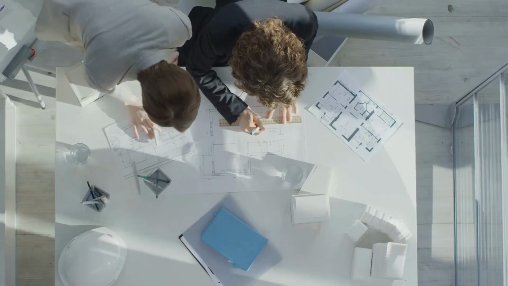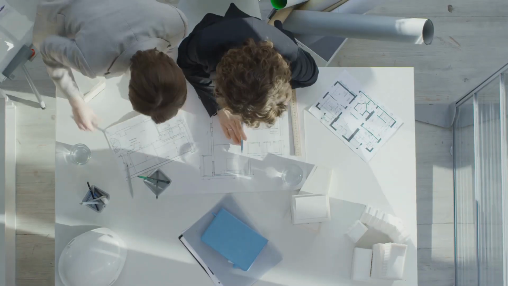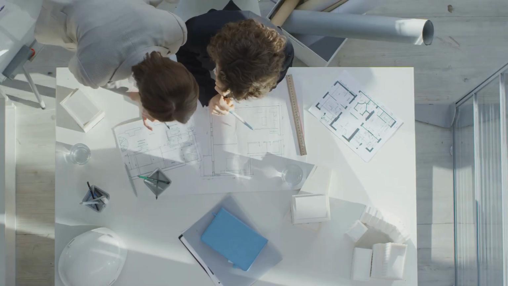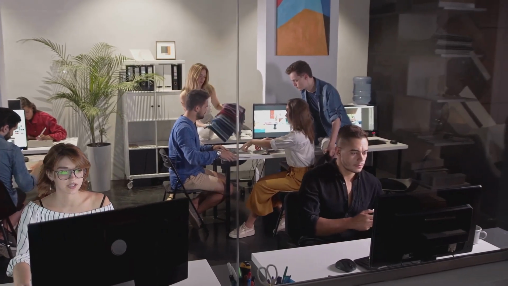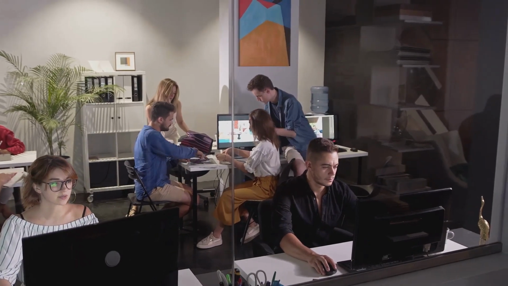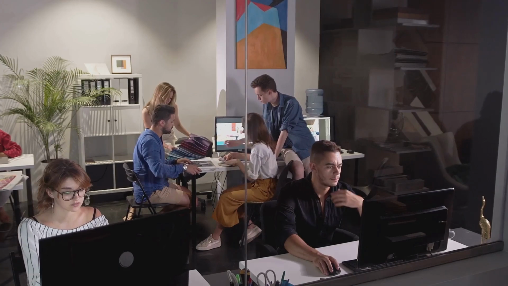Next, consider the size and complexity of your projects. Are you working on small, simple projects or large, complex ones? Different tools are designed for different project sizes and complexities. Make sure to choose a tool that can handle the scale of your projects.